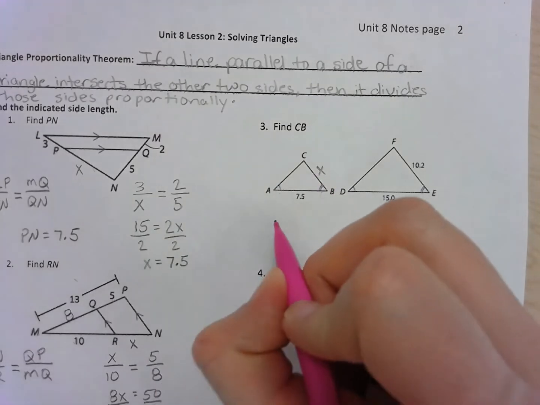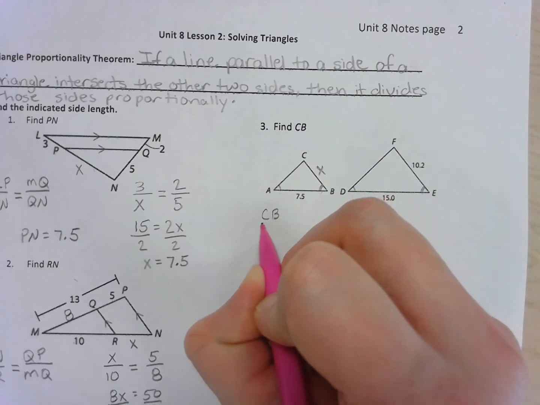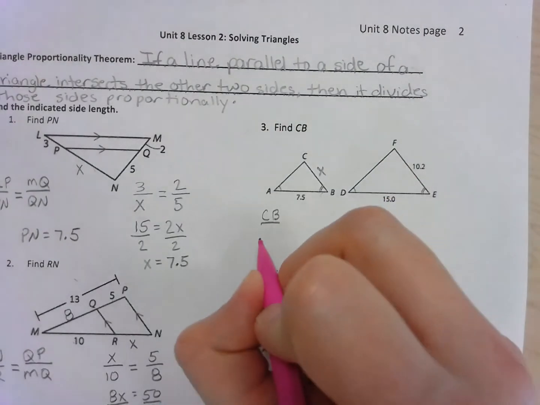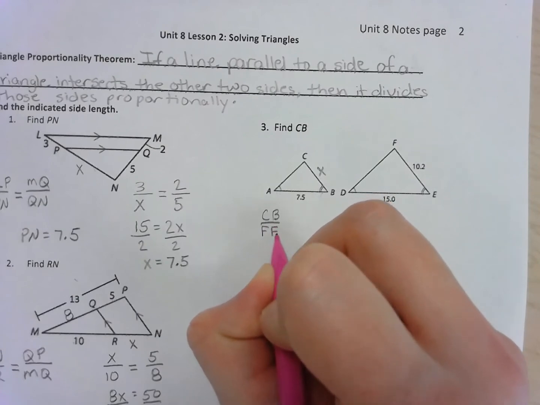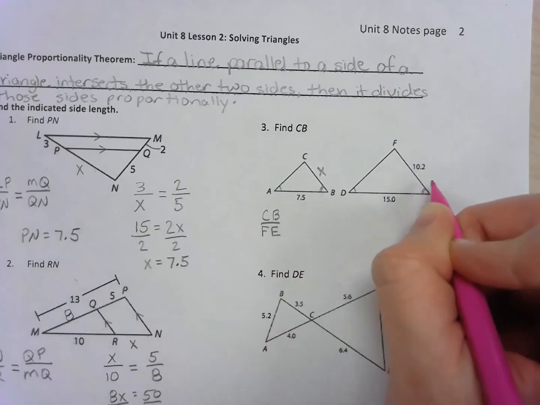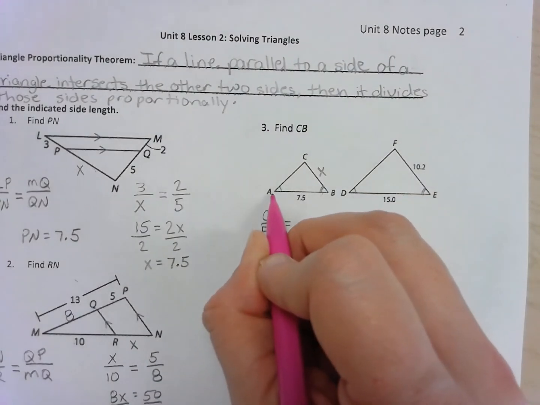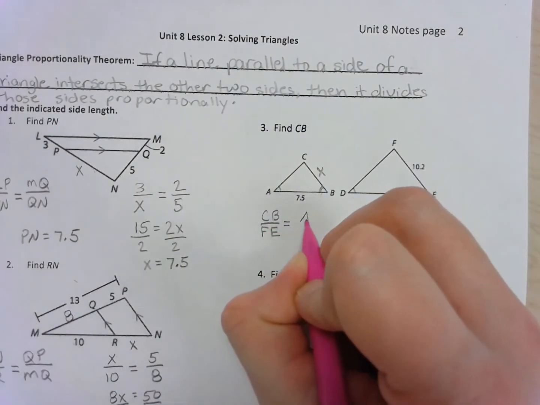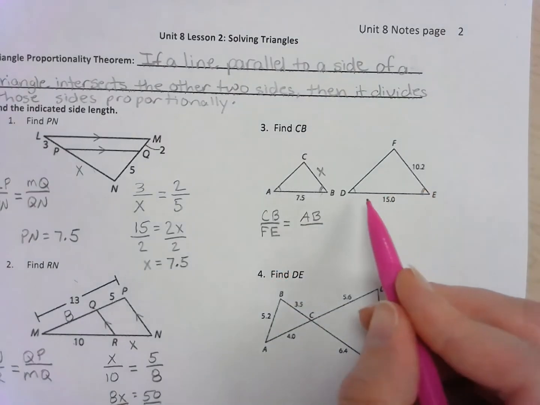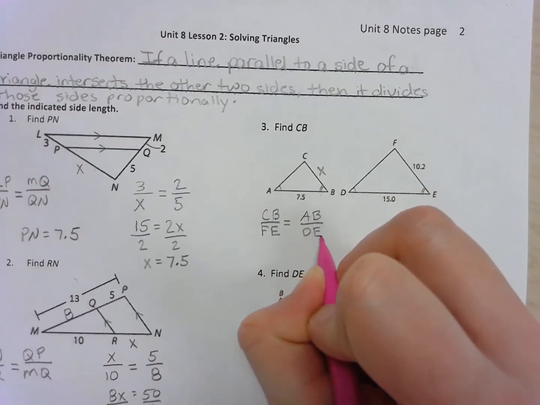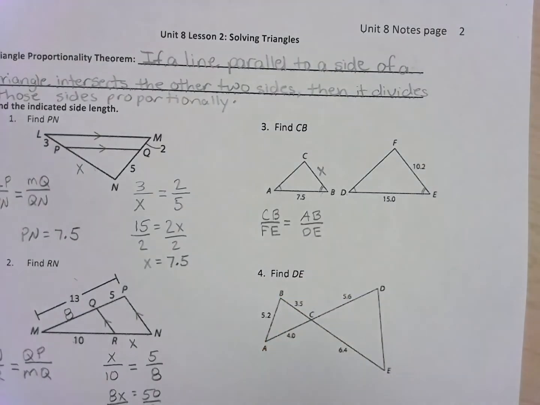So start with your unknown. CB is our unknown side, and we're going to set that up with FE, the corresponding side in the other triangle. Then we're coming back to this first triangle. We have AB, and that corresponds to the side DE. So substitute in your values.